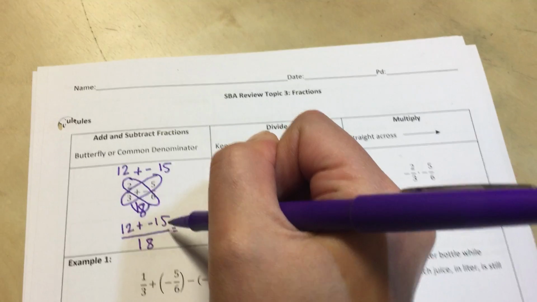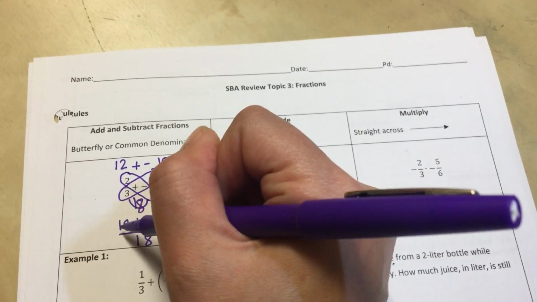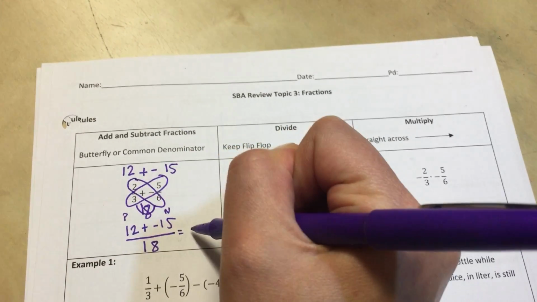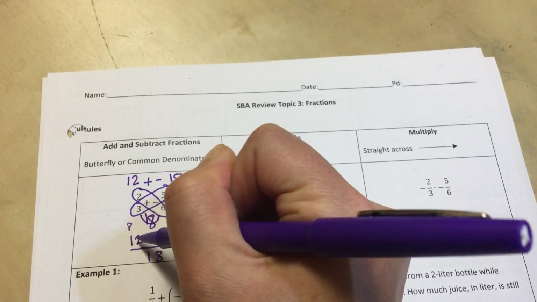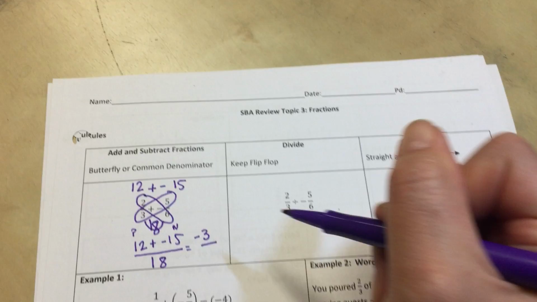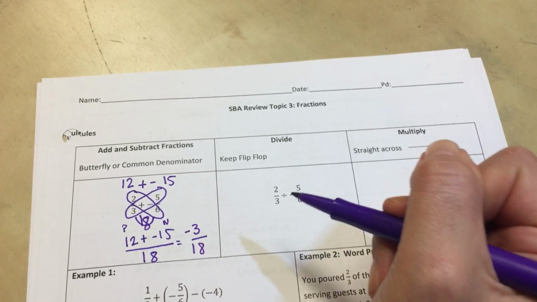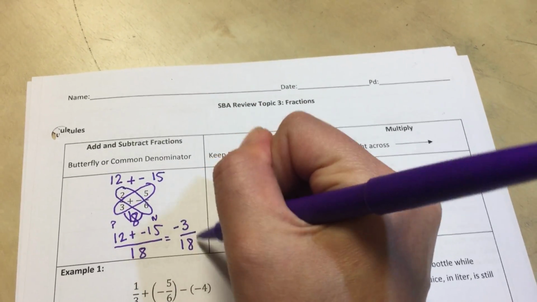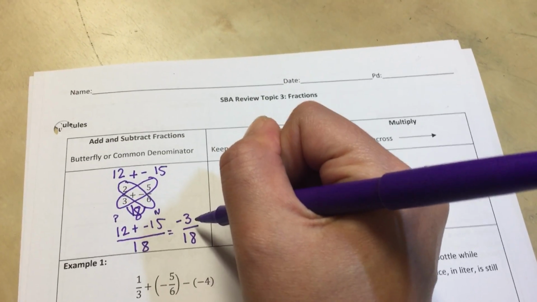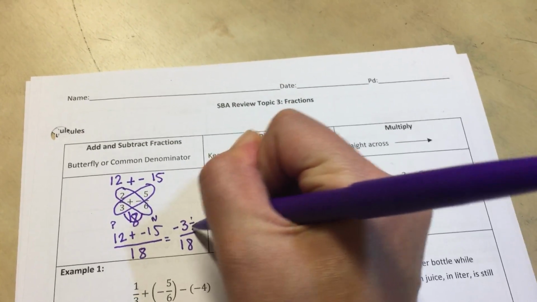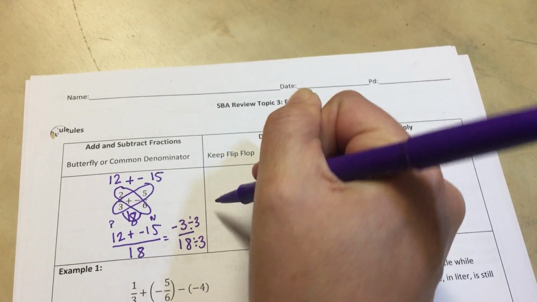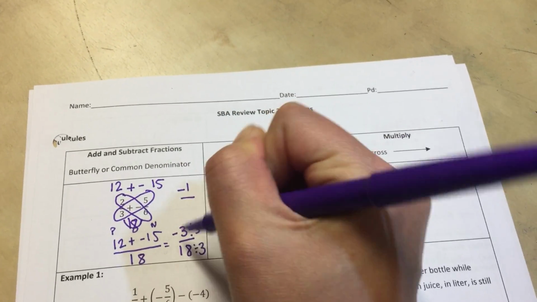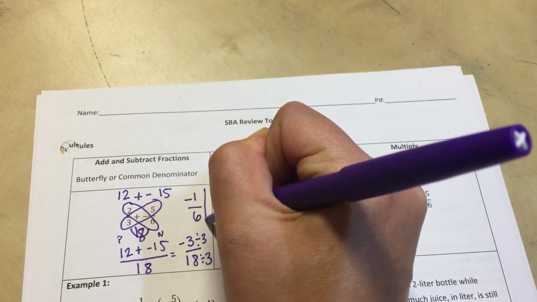Now I use my integer rules to add or subtract the numerators. I have a positive 12 and negative 15. The signs are different, so I will subtract. I have more negatives than positive, so my numerator will be negative, still over 18. The only difference though is if I use butterfly, sometimes I'm gonna need to simplify more often than common denominators. So I can see that a 3 can go into the top and bottom. So my final answer would be negative 1. 3 goes into 18 6 times, so negative 1 over 6.